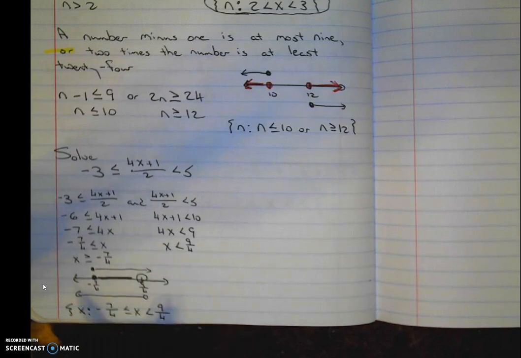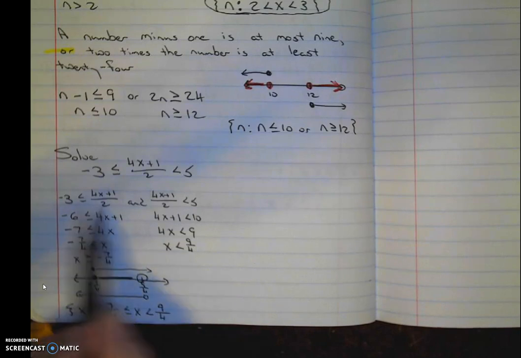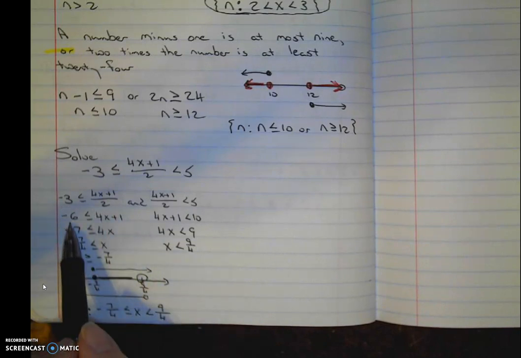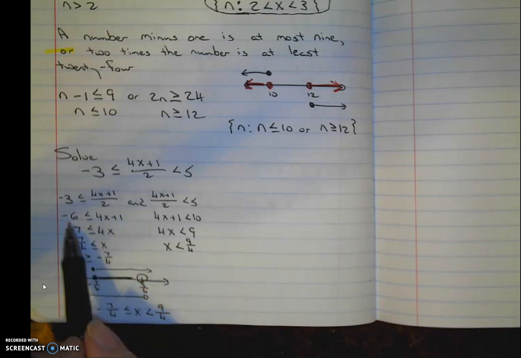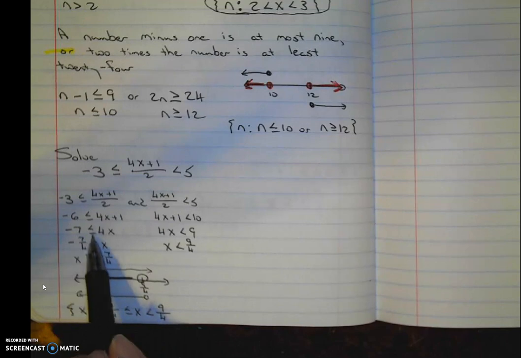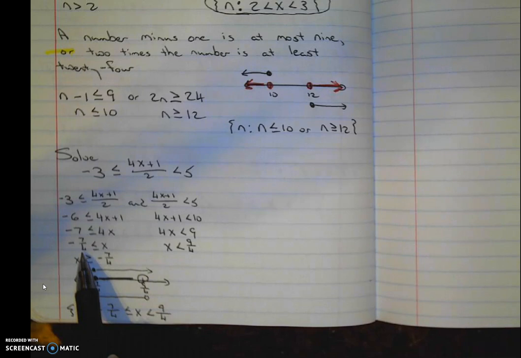Okay, before you write anything down, let's just take a look at this problem. Clearly an AND problem, so we would do our separation. We'd multiply both sides by 2, giving us negative 6 is less than or equal to 4x plus 1. Subtract 1 from both sides, so negative 7 is less than or equal to 4x. Divide both sides by 4 to get negative 7/4 less than or equal to x. Complete reversal, so x is greater than or equal to negative 7/4. By the way, notice that gives us a closed circle shading to the right.